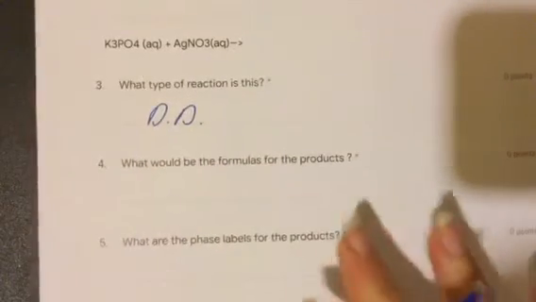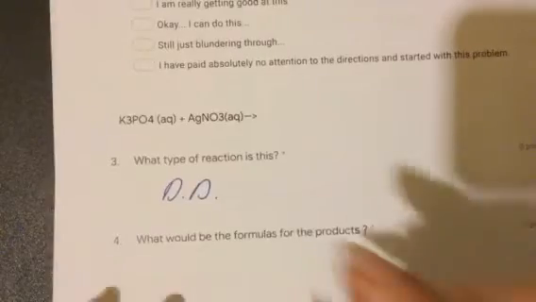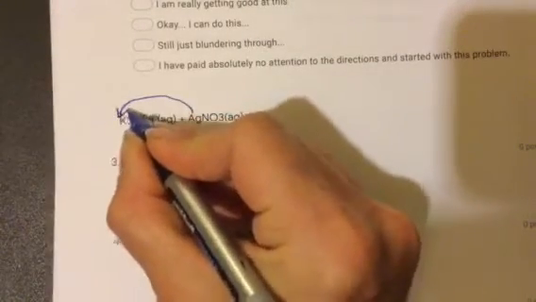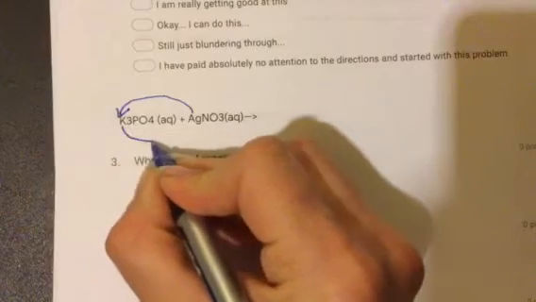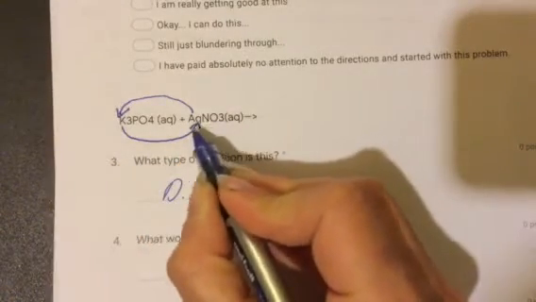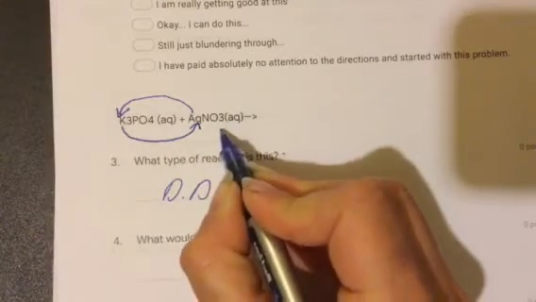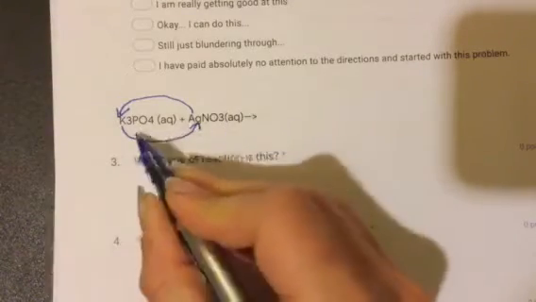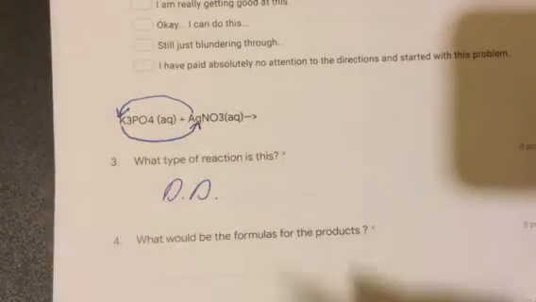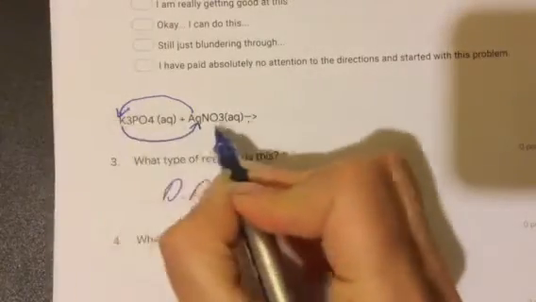Okay, what are my formulas for the products? Well, the way these work is we're going to take the ions, and just like in a single displacement, they're going to move around. The difference is that in a double displacement, there's a negative ion, an anion, in both compounds, whereas in our single displacement, only one of them was a compound and the other one had to sit by itself. So these are going to be our new products.